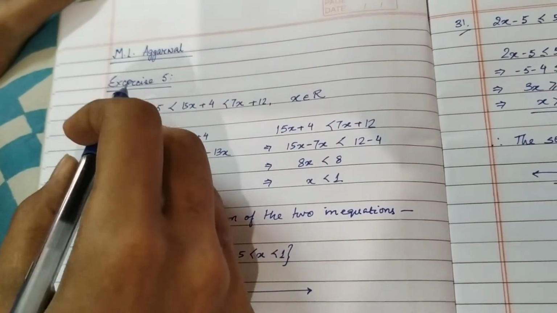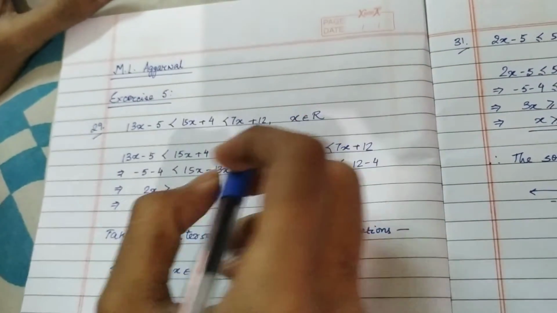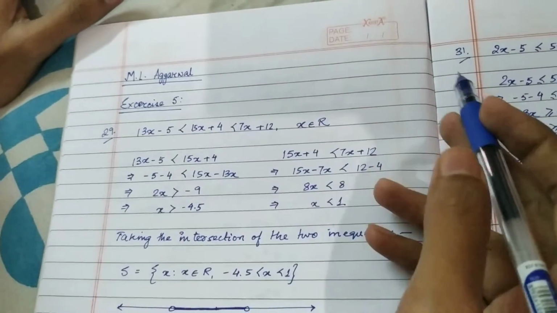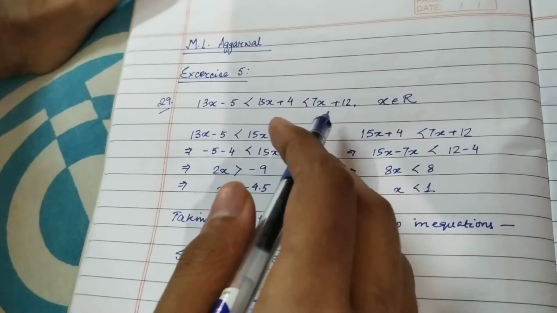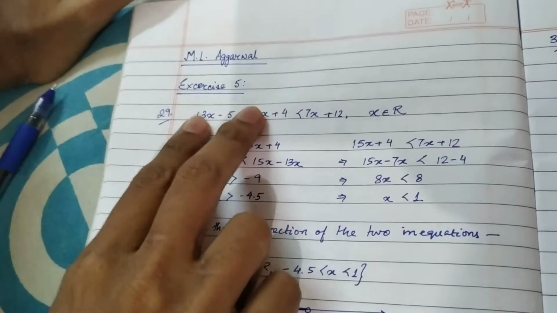So we'll be looking at three problems from Emil Agarwal, exercise 5.29, 30 and 31. Now the first problem states that we have this inequation which combines two different inequations, this one and then this one.